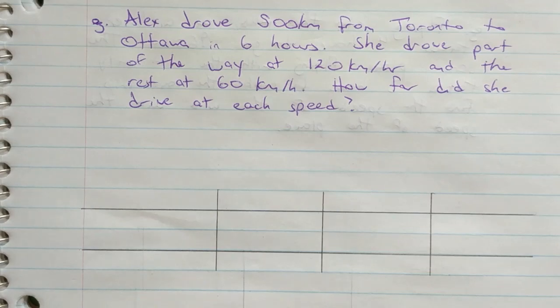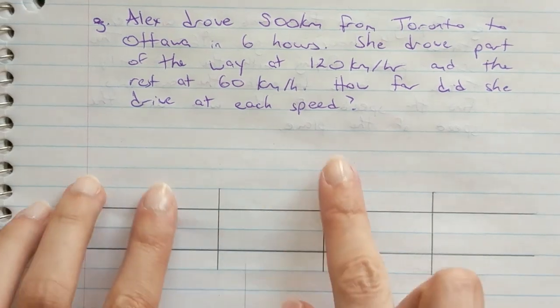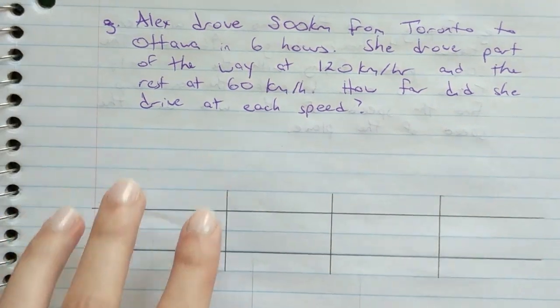Just to put a little bit of practicality and reasonableness on this, because Toronto to Ottawa is mostly highway, she probably drove most of the way at 120 kilometers an hour. And all the residential streets in and around Toronto and in and around Ottawa, that would be when she was driving slower. Okay, so let's start. Once again, we're looking at how far did she drive at each speed.